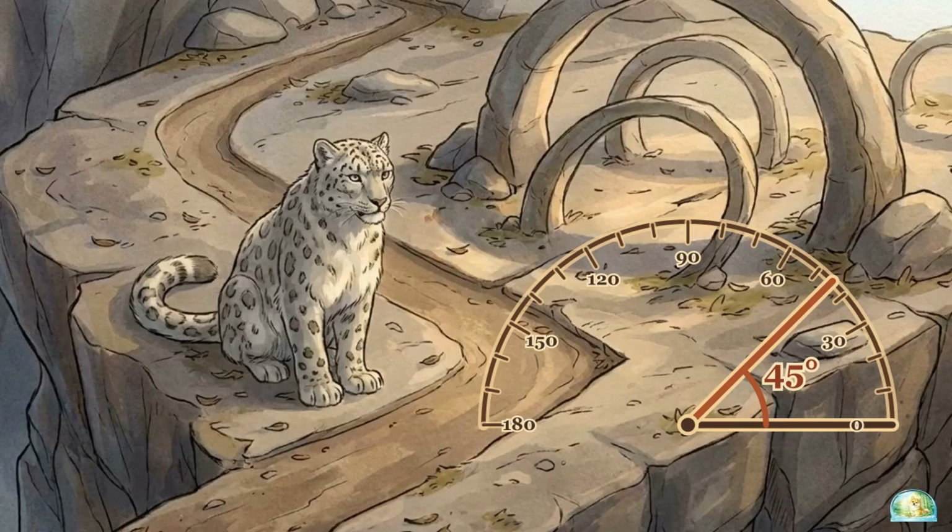Finally, join the vertex to the mark with a second ray. The sketched angle measures 45 degrees. We reverse the measurement process to construct the exact path she needs.